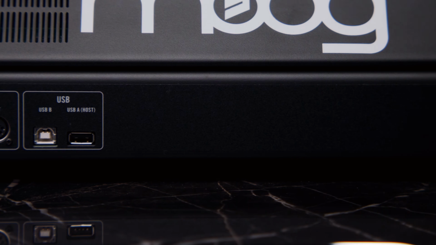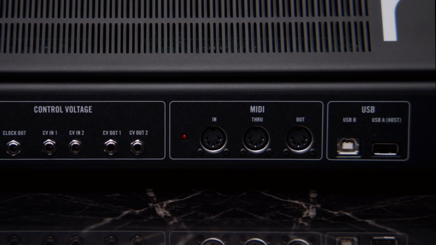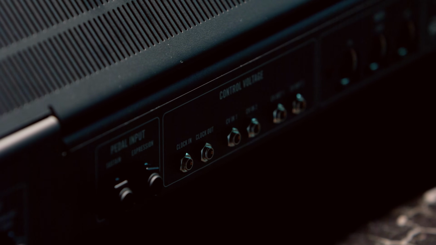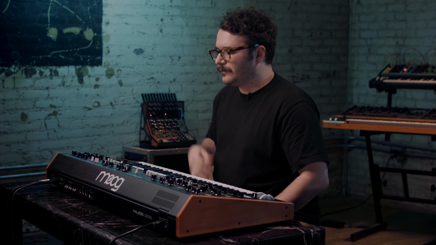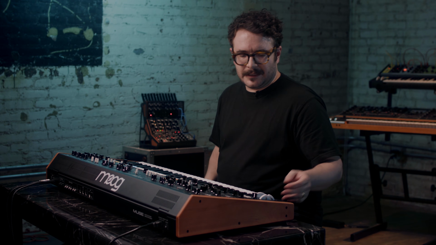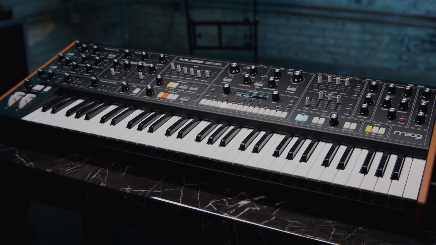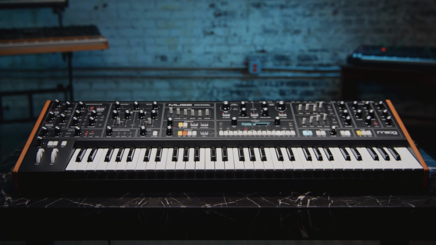And to sum it up, we can point out the fact that we have USB connectivity in the back for hooking it up to your computer, as well as helping deal with library management for all of your patches and sequences. We have MIDI in, out, and through. We have 2 CV outputs and 2 CV inputs for connecting to modular gear, as well as an analog clock out and clock in for clocking from Eurorack or other analog clock-based devices. We have a standard expression and sustain pedal in, and then a stereo output as well as a headphone output on the front. As you can see, the Muse is a really powerful compositional workbench and sounds really, really beautiful.